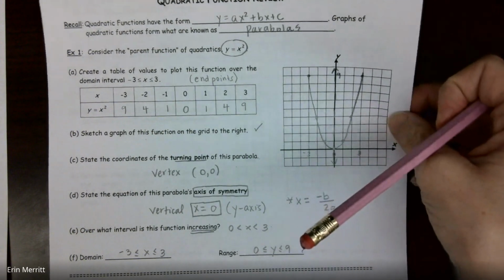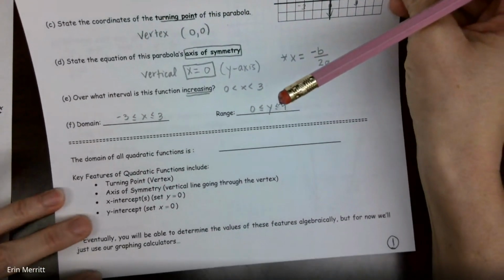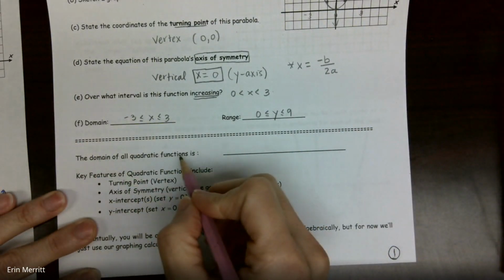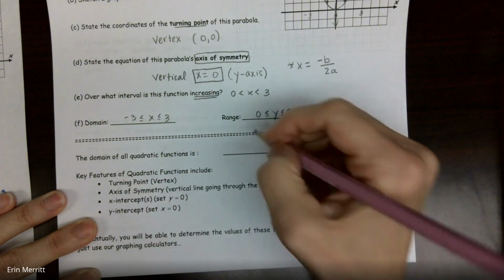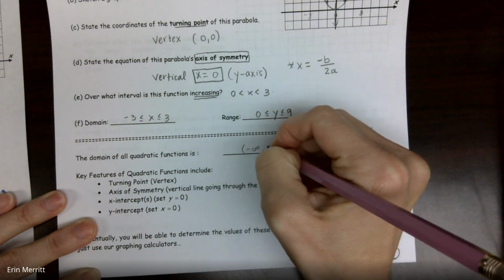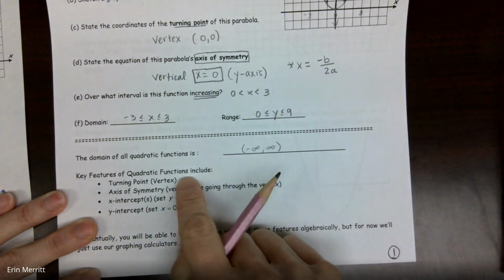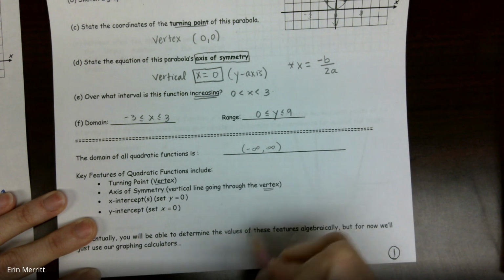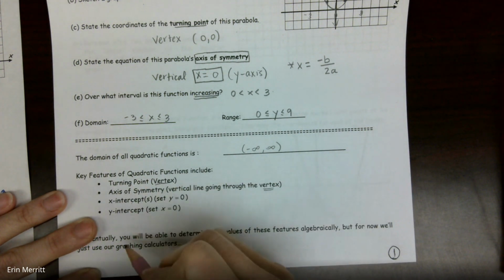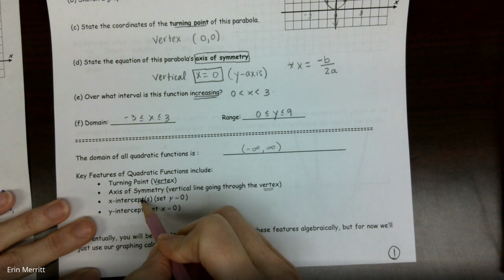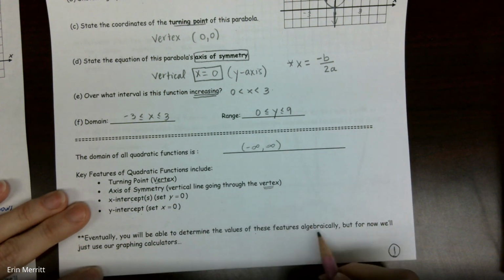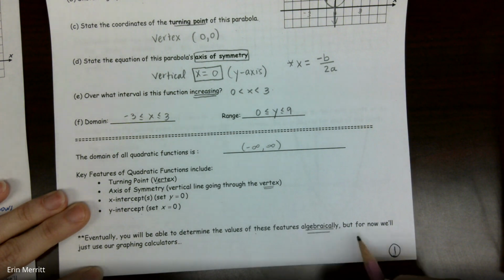All right, some other key details that we need to make sure that we know, considering that you would have a parabola over an unrestricted domain, it should go from -infinity to +infinity. You should be able to identify the vertex, the axis of symmetry, which again, is just that vertical line going through the vertex, and then any x or y intercepts. So we talked about that earlier in the year when we looked at the linear functions unit. We'll go over that again. But otherwise, you'll be able to figure all these values out algebraically and not just with the calculator.